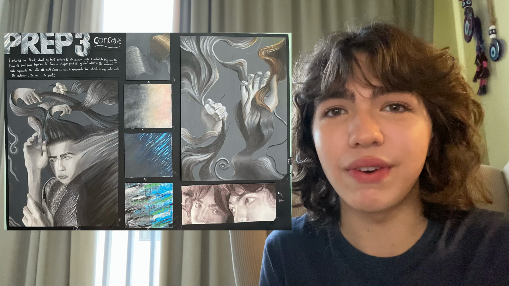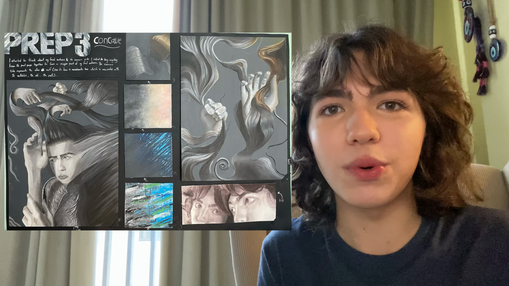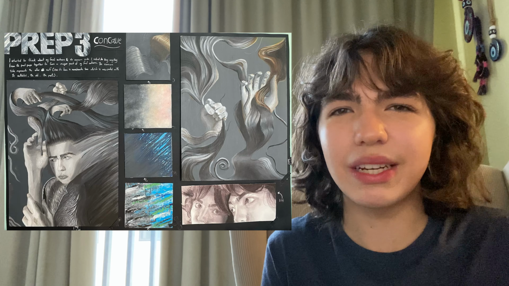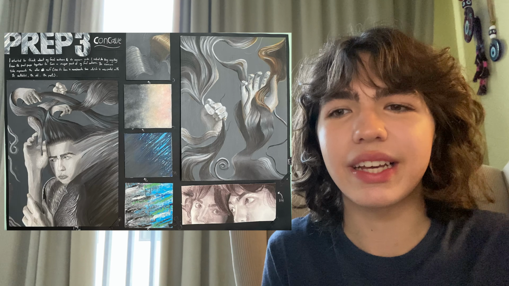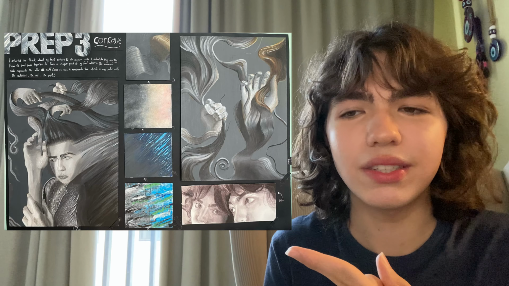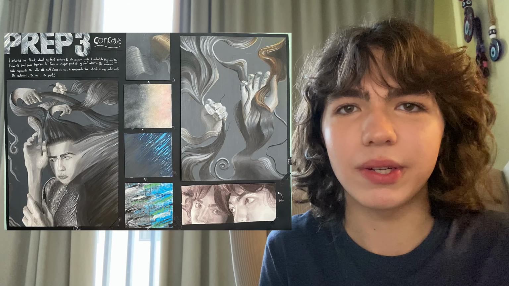I started developing my idea towards the concave section. Here I didn't do many mediums. I just did acrylic and ink on the lower right corner with the 2 figures. That's pretty much it for prep 3.